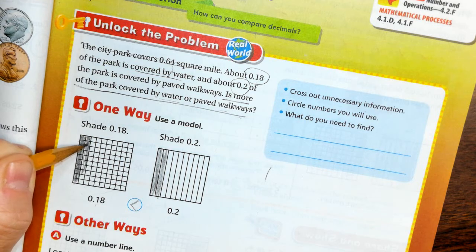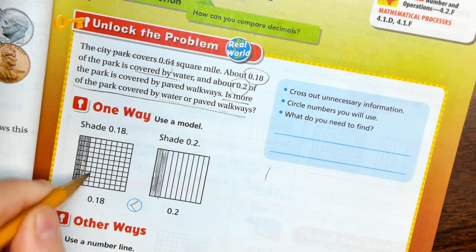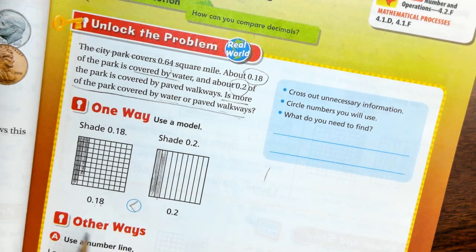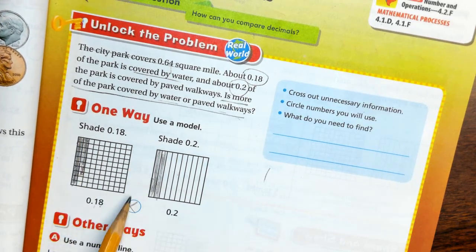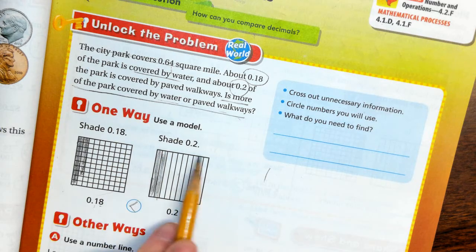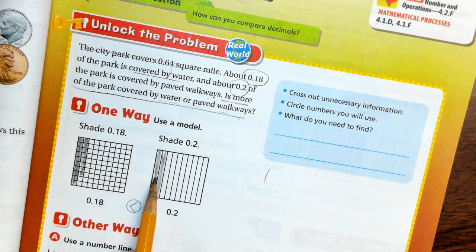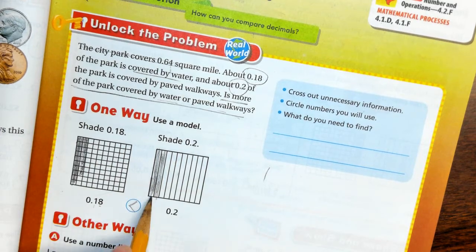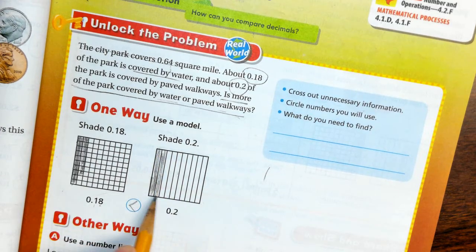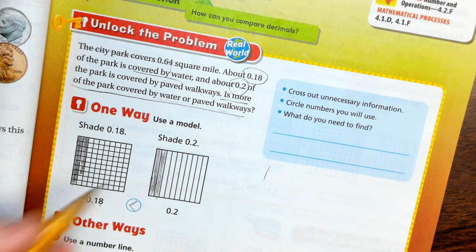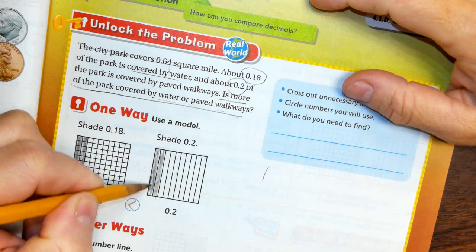And I've covered in 8 of these little squares because I have 8 hundredths. This square is divided into 8 little squares to represent hundredths. Okay. This is the earlier form of our base 10 flat that we used. It said shade 2/10. Well, there's 10 divisions. This square is divided into 10 columns.